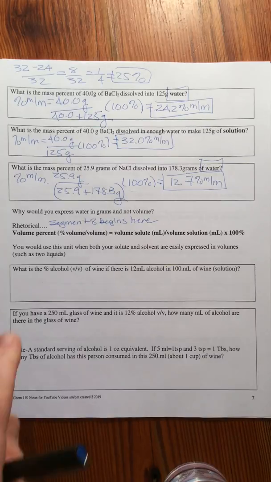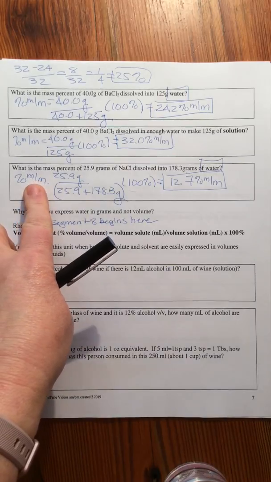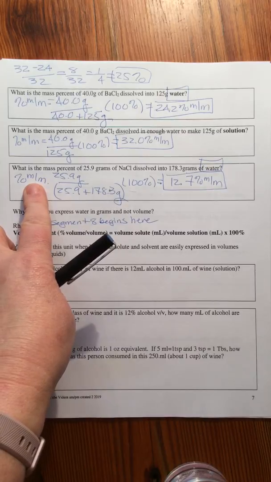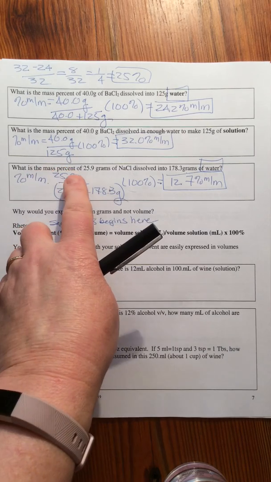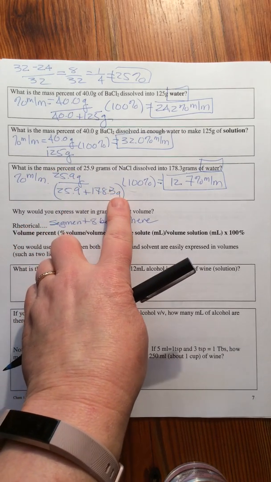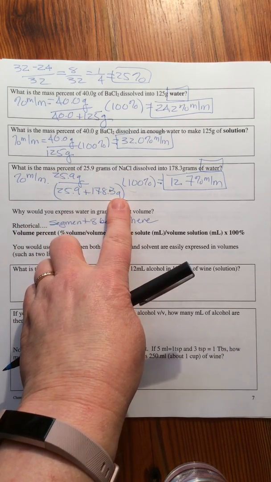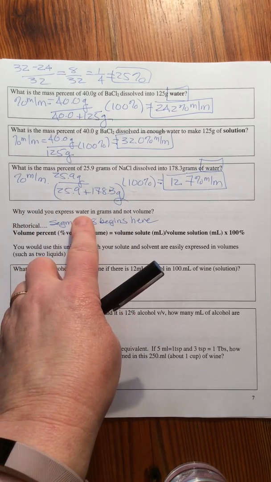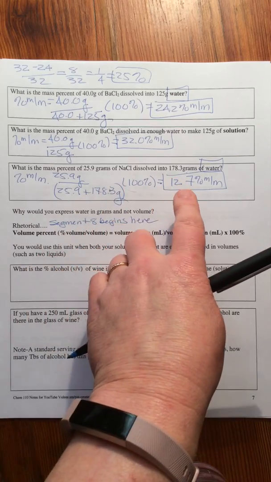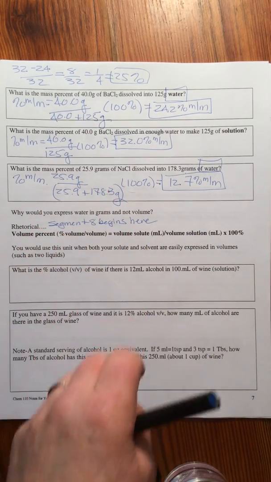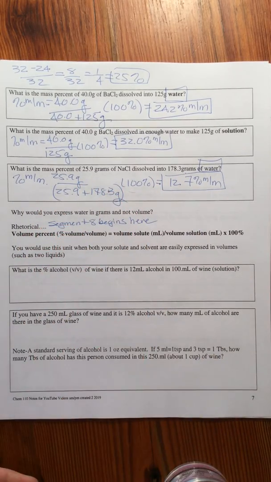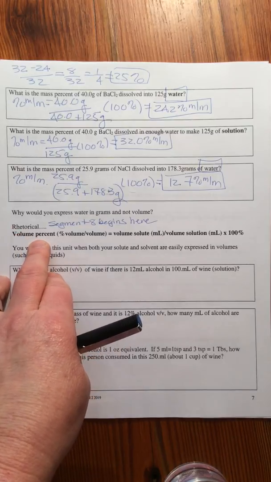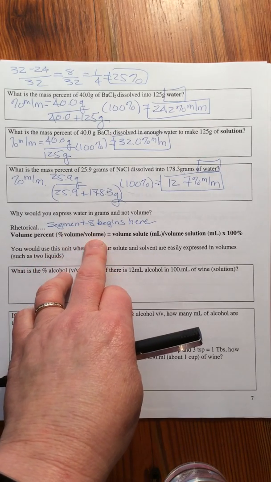In the last segment, I introduced the first percent unit, which is mass by mass. And you would use this unit when your solute and your solution are measured in masses. But the rhetorical question is, when would you express water and therefore the solution in terms of grams? Well, you wouldn't. So that introduces our second percent unit, which is percent volume by volume.